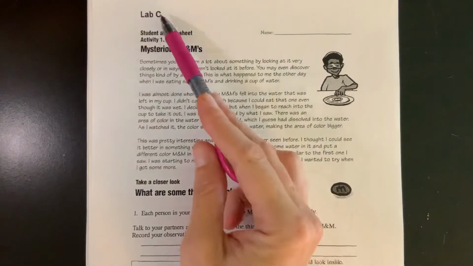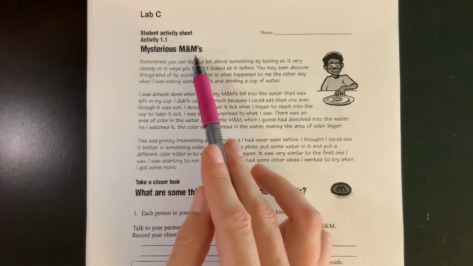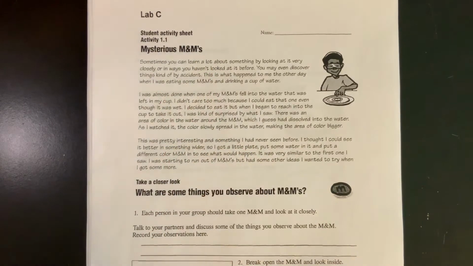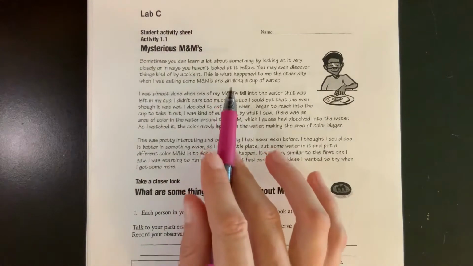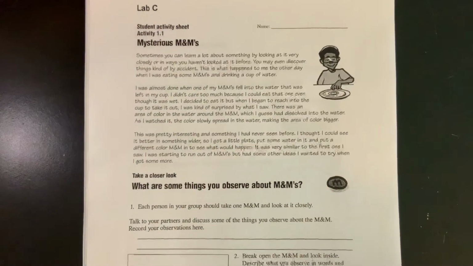We're looking at Lab C today, which is called Mysterious M&Ms, and you'll be playing with some candy if you have it around. It doesn't have to be M&Ms, it could just be any kind of candy-coated little nuggets, Reese's Pieces, Skittles, that sort of thing. And so we're going to be looking at how these M&Ms dissolve and interact with water in general.